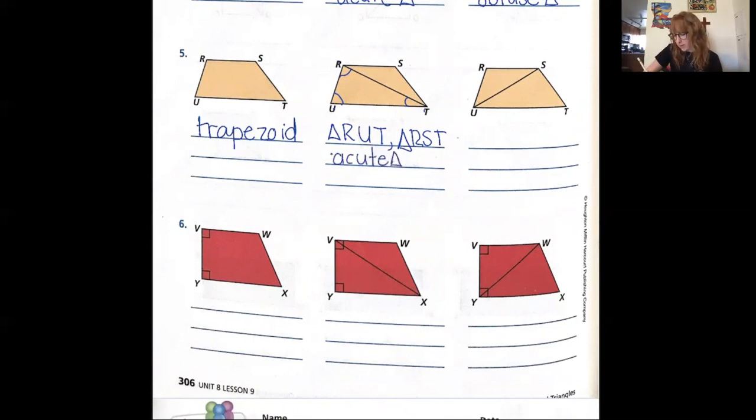But then if we look at our angles in triangle RST, we have an acute and an obtuse. So one obtuse angle makes an obtuse triangle. So obtuse triangle. So moving forward through the rest of 5 and then through 6, make sure that you're identifying that you have 2 different kinds of triangles in one figure.